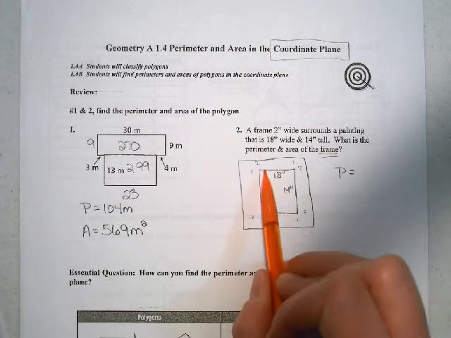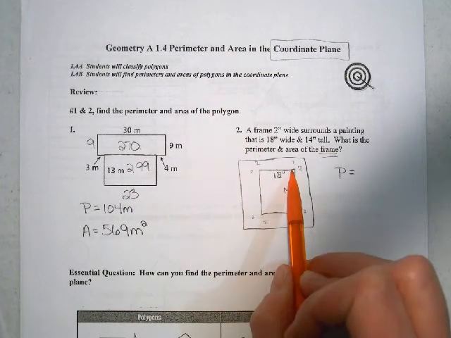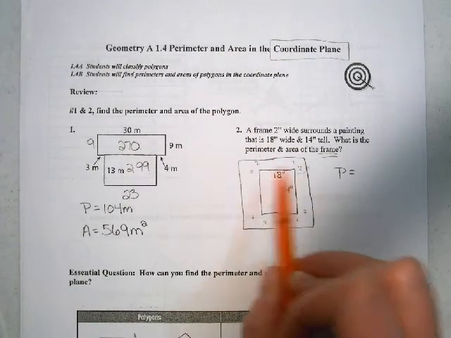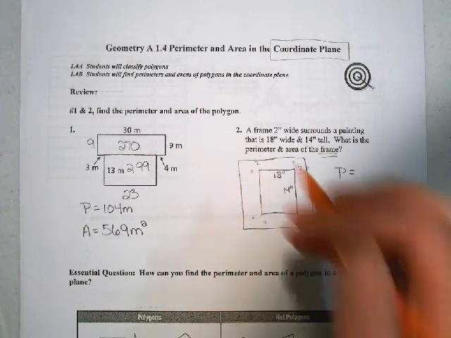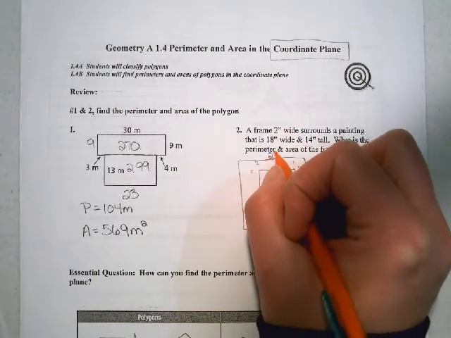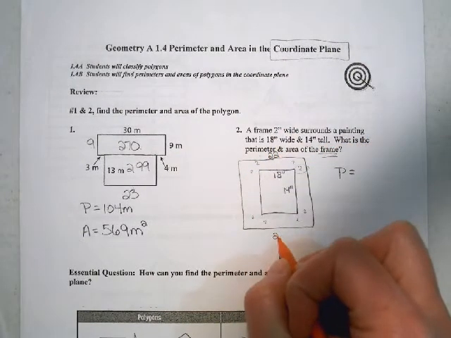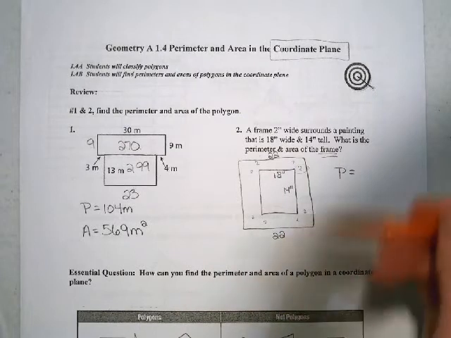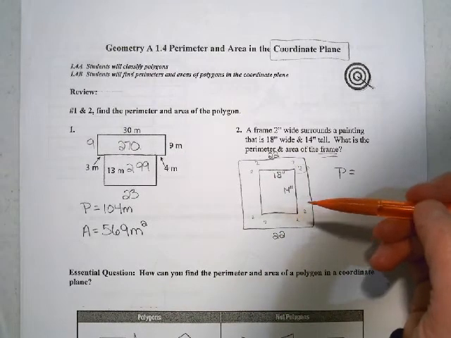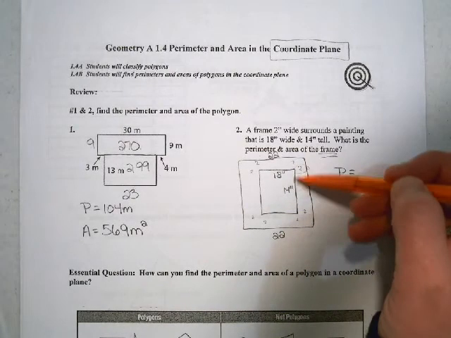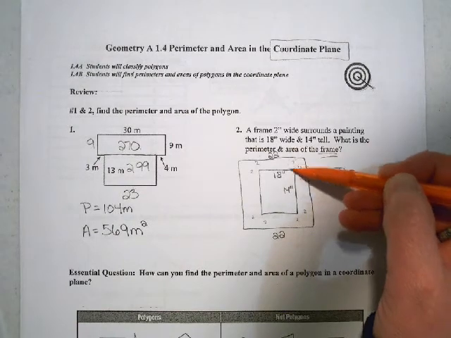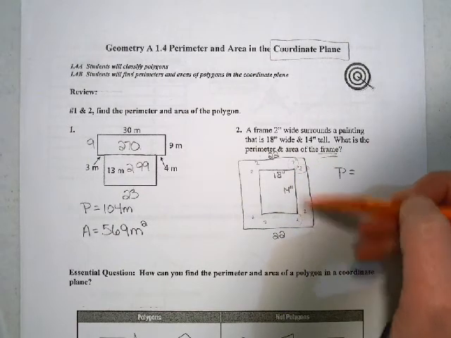So perimeter. If the painting's 18, we're going to add 2 over here, and we're going to add 2 over here. So that makes the dimension 22. So whatever the top is, the bottom's going to be the same. Now again, this isn't necessarily drawn to scale, but that's okay. It just gives us a visualization. We've got 14 here, and we're going to add 2 to the top, and we're going to add 2 to the bottom.